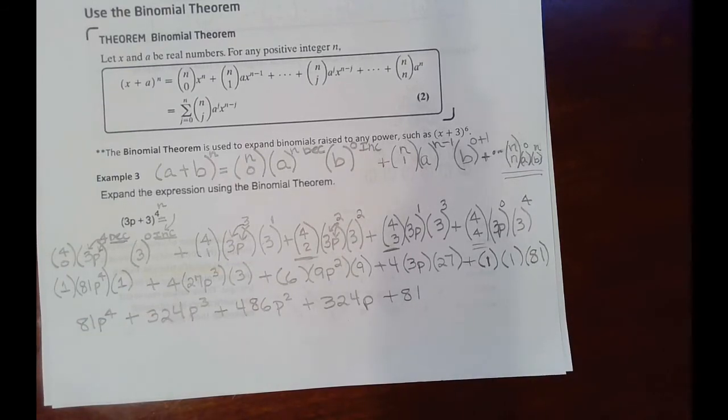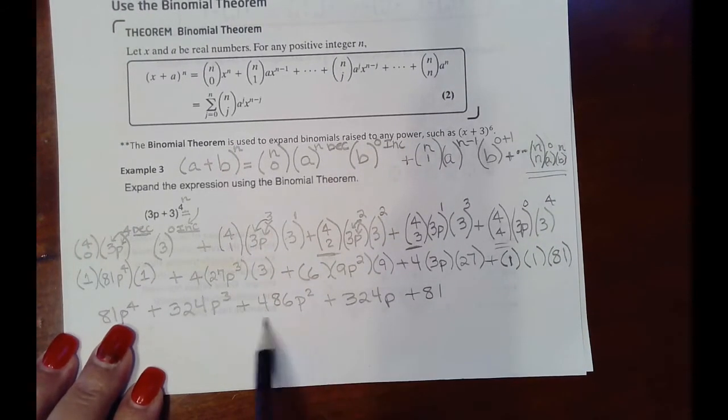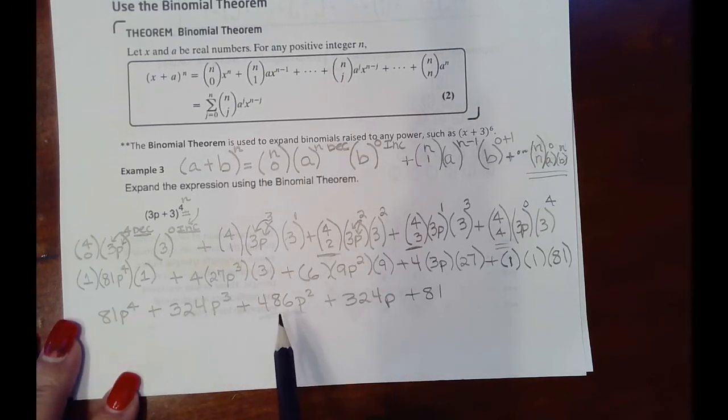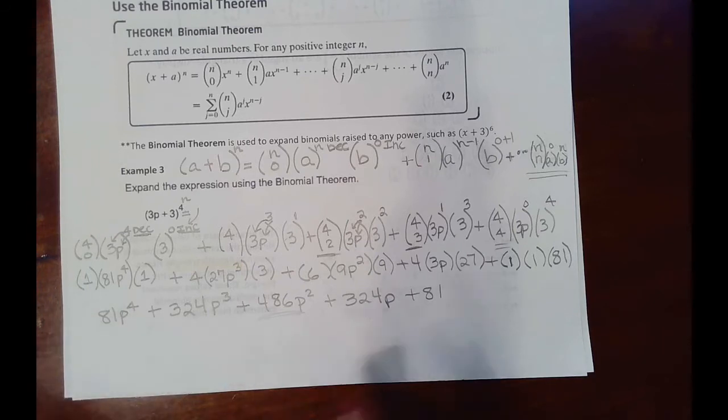So what I wanted you to notice is the symmetry around the middle term. This is the term right in the middle. There's 2 terms to the right, there's 2 terms to the left. Notice that the term directly to the right has a coefficient of 324, and so does the term directly to the left. Notice that the term 2 spaces away from the middle has a coefficient of 81, and so does the term 2 places to the left. So the coefficients have a symmetry on either side of the middle term.